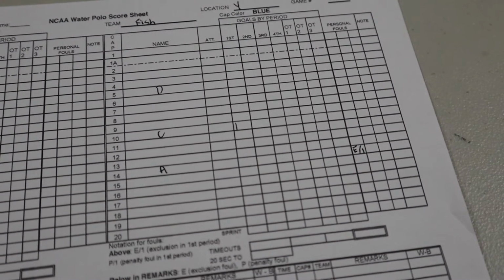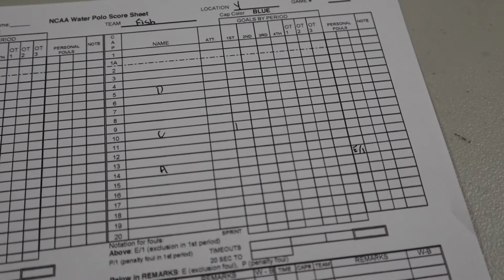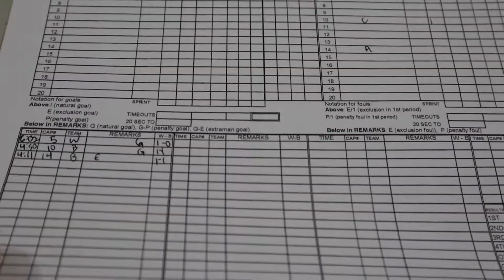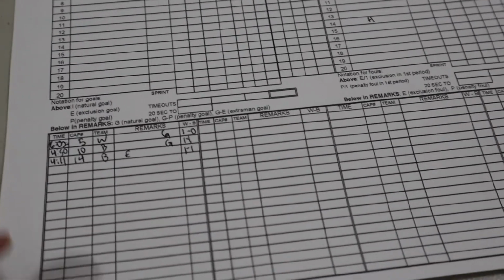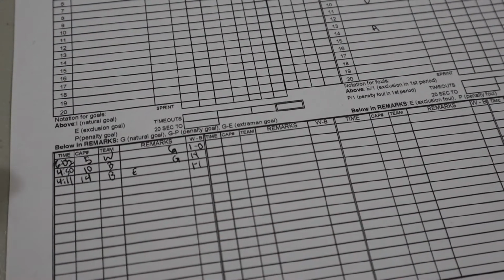That just allows you to keep track of when everything happened. So if for some reason you need to go back and check those, you can go back to the remarks down here and check that. Sometimes these remarks are going to be really full and sometimes they're not.